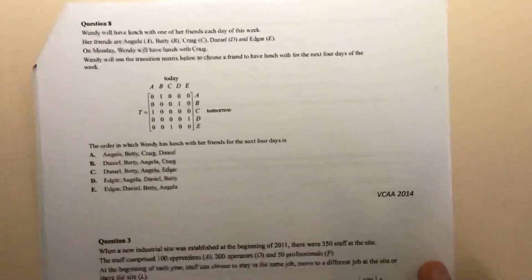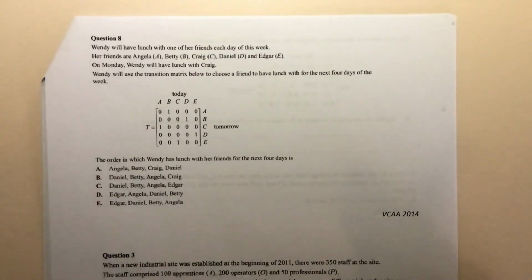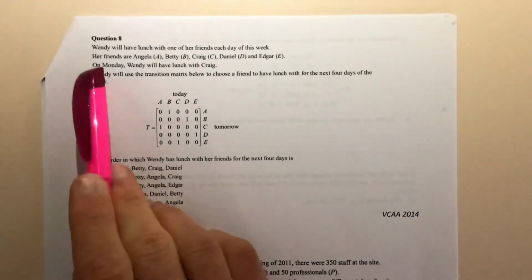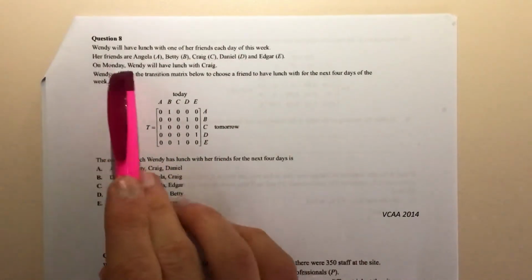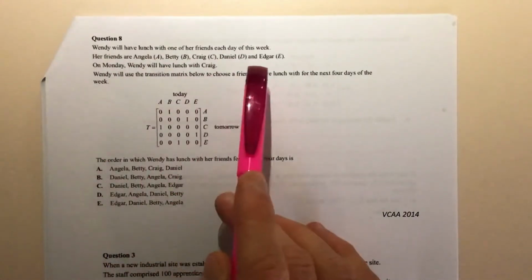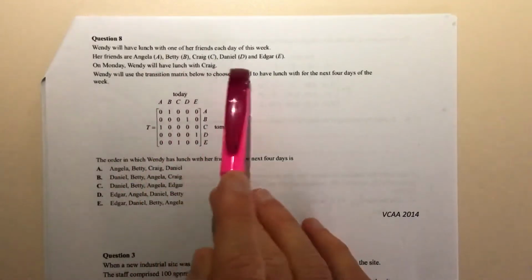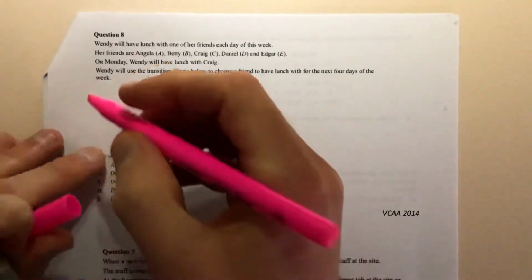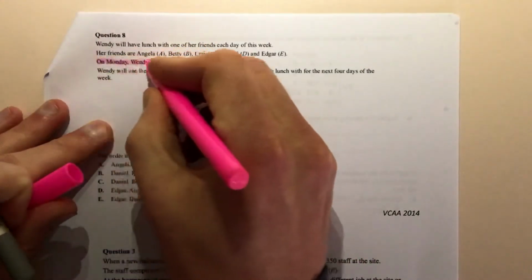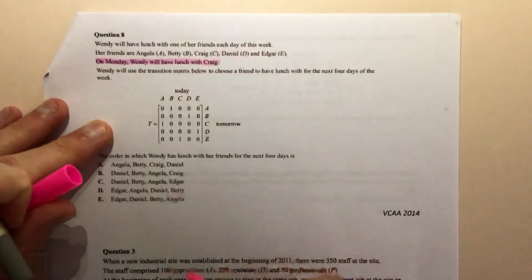Moving on, another multiple choice question, this one from the 2014 exam. There's a bit of information to digest, I should say. Wendy will have lunch with one of her friends each day of this week. Her friends are Angela, Betty, Craig, Daniel, and Edgar. Conveniently A, B, C, D, E. On Monday, Wendy will have lunch with Craig. Right, so that's a key bit of information there. She's going to have lunch with Craig on Monday.